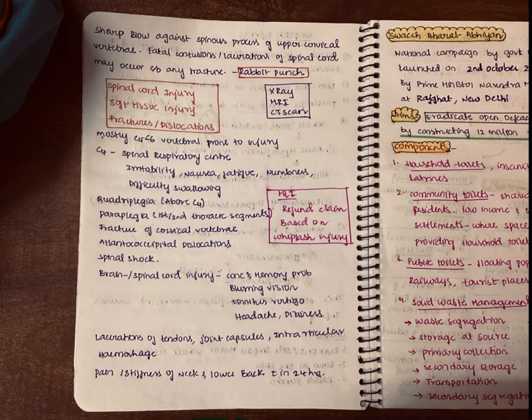The signs and symptoms of whiplash injuries can be categorized under three categories. First is spinal cord injuries, second is soft tissue injuries, and third is fractures or dislocations. Coming to the spinal cord injury, there can be spinal shock, right? And also there can be spinal cord injury along with brain injury, which leads to concentration and memory problems, blurring of vision, tinnitus, vertigo, headache, dizziness.